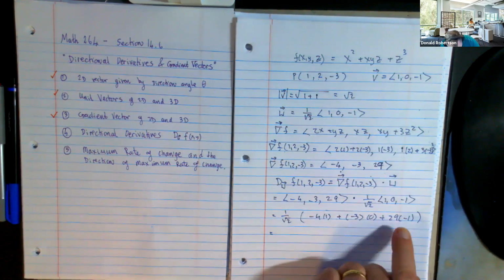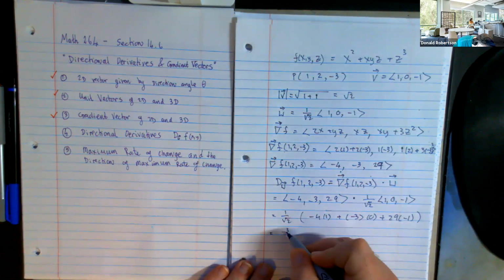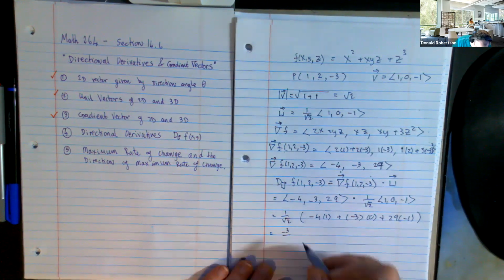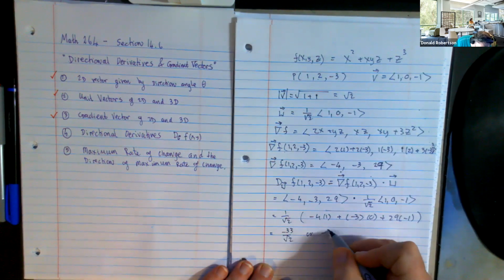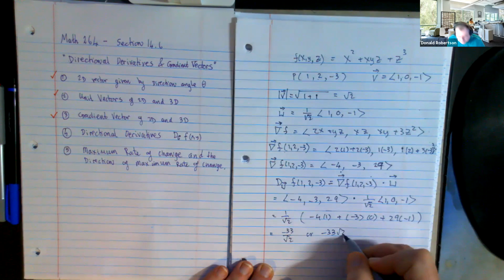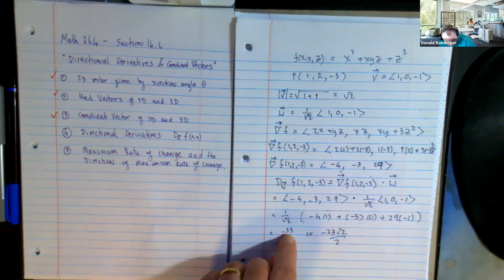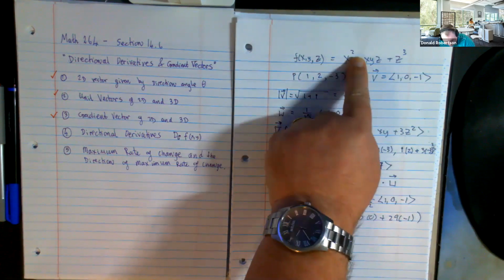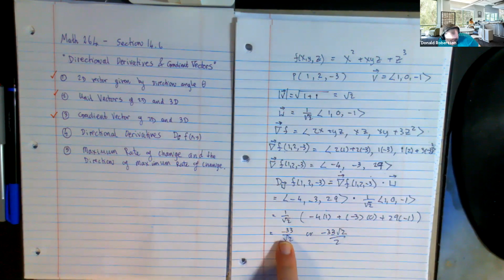That's -4, that's -29, so that's -33 I should say, over √2. So at that point on this surface, going in that direction, you're actually going downhill about 1.4, about 20 units roughly.